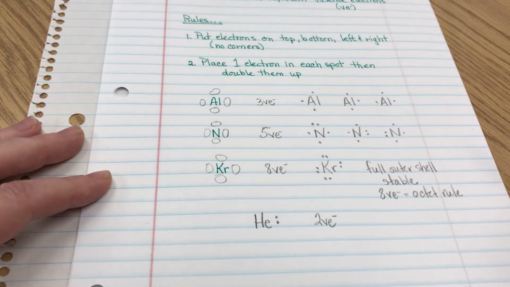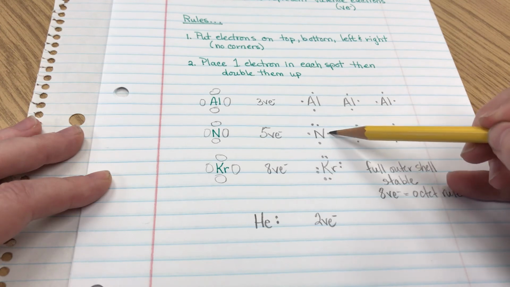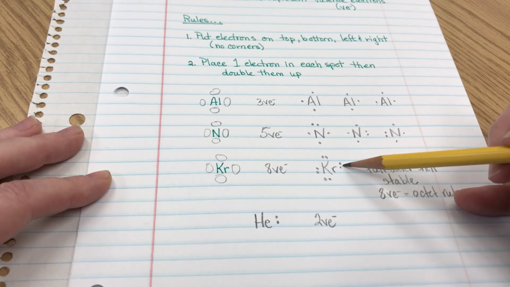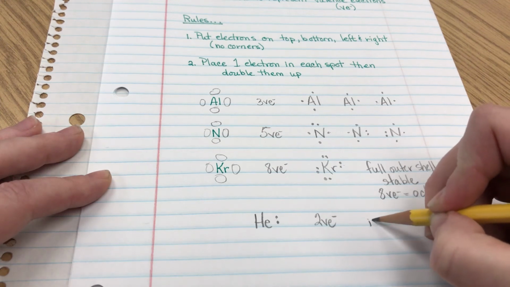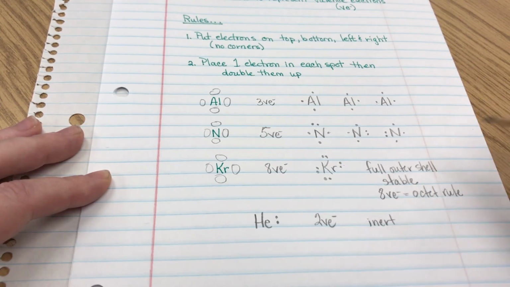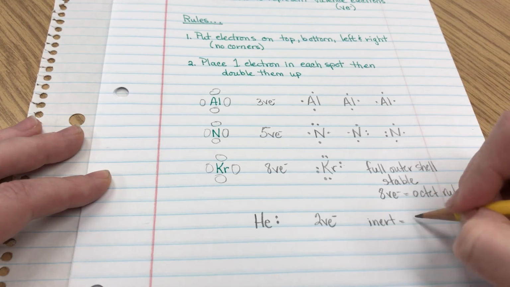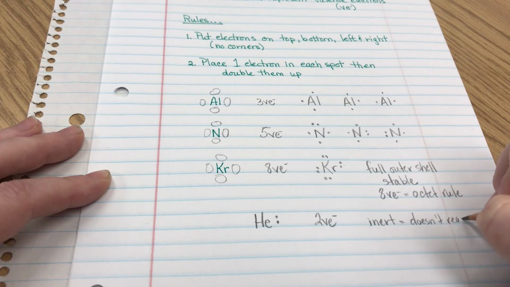The reason is anytime we have a single electron by itself, that is where we can make a bond. When we have the pairs, it cannot make a bond here. Since helium is inert, it does not react, therefore it cannot have a single electron, it must make pairs. And that is our Lewis dot diagrams for an atom.